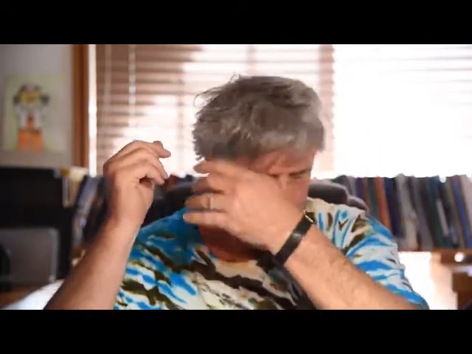I gotta fix my hair here. I should probably look in the mirror once in a while. Oh well. You get what you pay for, right? Ooh, that shirt looks really cool. I've never really seen this shirt on me. Jocelyn made this for me. Thanks, Jocelyn, by the way.